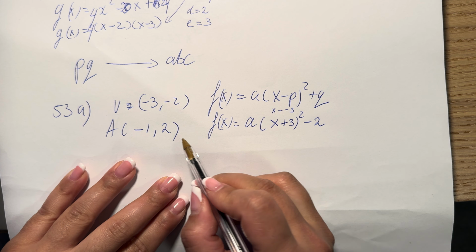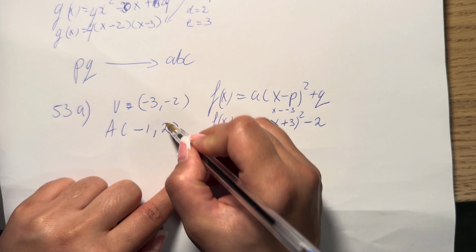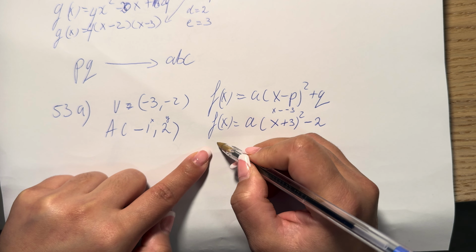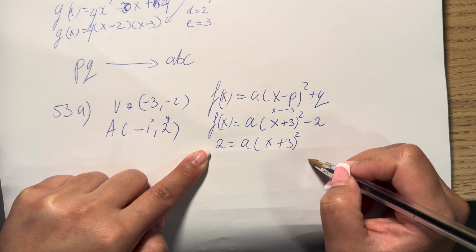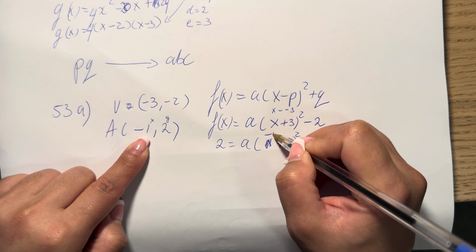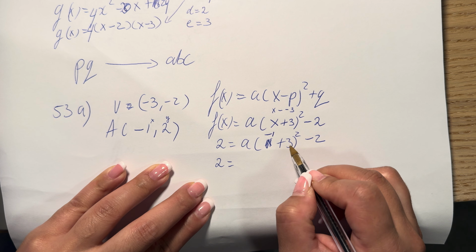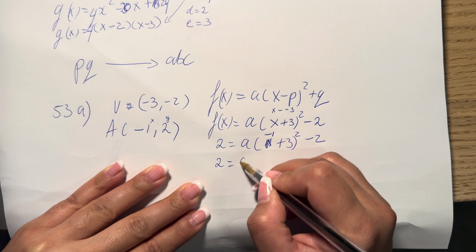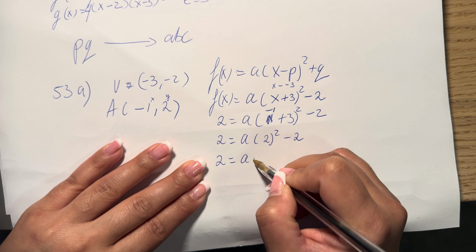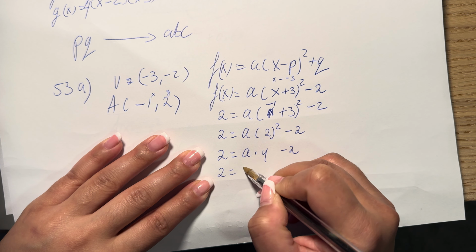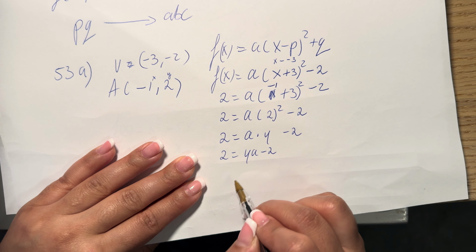Now, it's almost complete. You have to use the other coordinate to figure out the little a. This is the y, this is the x. So we fill in, we get 2 is a times (x plus 3) squared. I said x, but I mean minus 1, of course, minus 2. Now we calculate. Minus 1 plus 3 is 2. So we get a times 2 squared minus 2. 2 is a times 4 minus 2. 2 is 4a minus 2. Let's bring this to the left-hand side because we can do the balance method here.